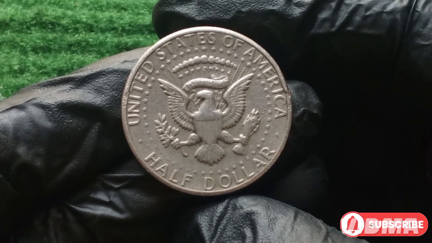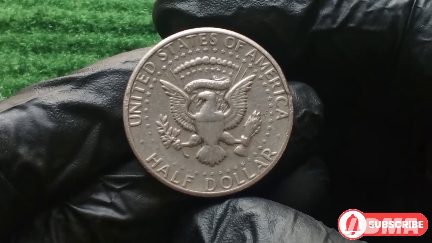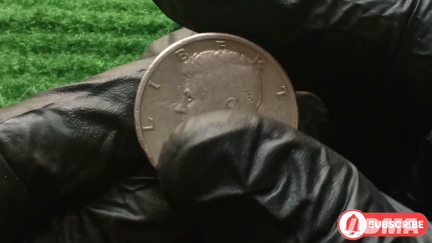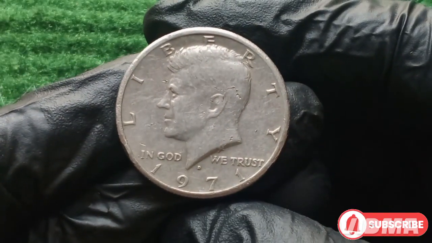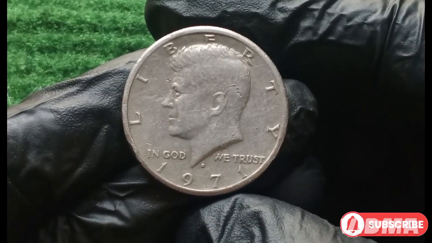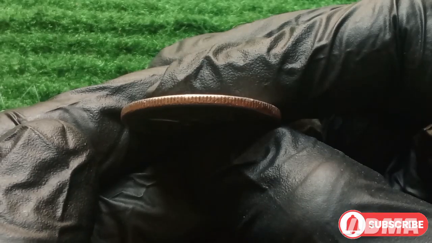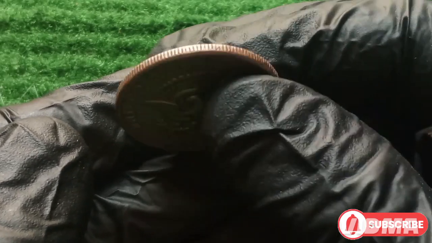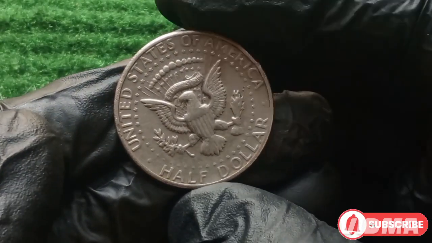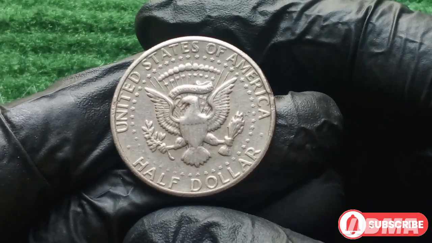These coins have been authenticated and sold for up to $12,000. Even more shocking, experts believe more of these transitional error coins could still be in circulation, hiding in old rolls, forgotten collections, or inherited jars of change. That's why every 1971 D half dollar deserves a closer look, especially if it feels heavier or has a different ring to it. So how do you know if your coin is special?